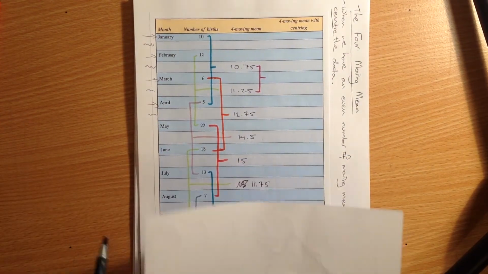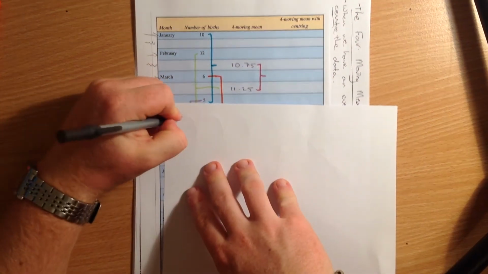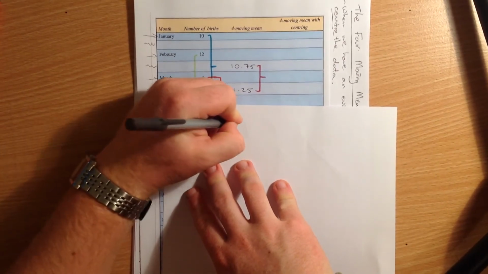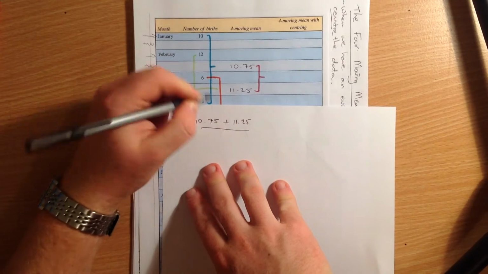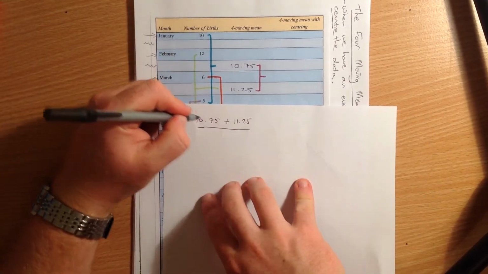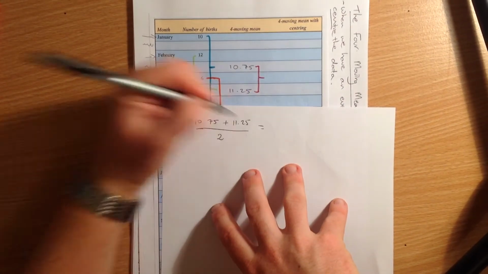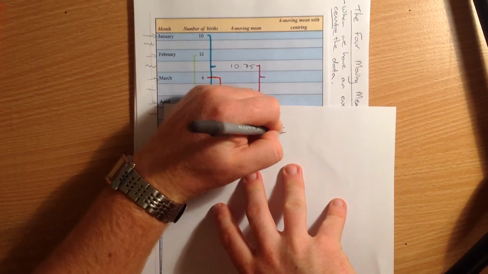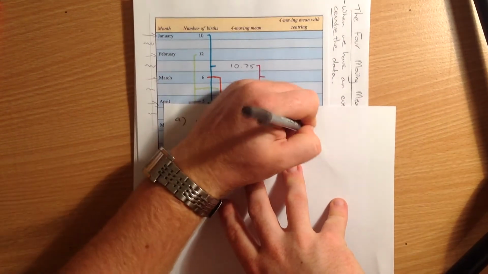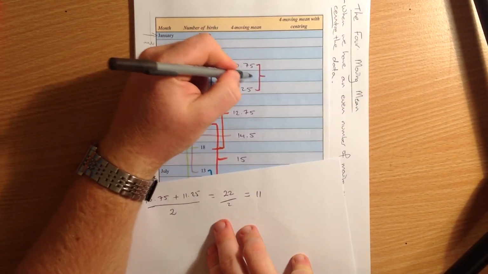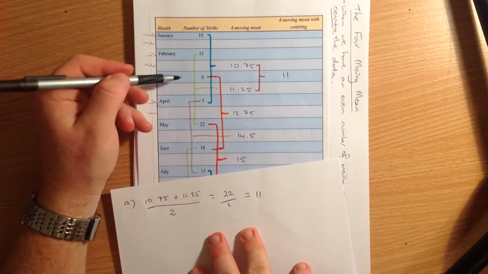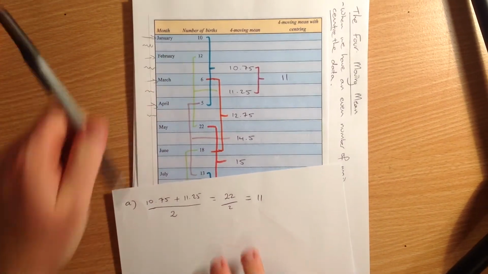So 10.75 plus 11.25. And because we're averaging, or taking the mean of 2 things, we're going to divide it by 2. So that makes 22 divided by 2, and that makes 11. So when we've smoothed these 2, or we've centered these 2, our new result is 11. And you can see we're now back on track. We happen to be back on track with the 6.